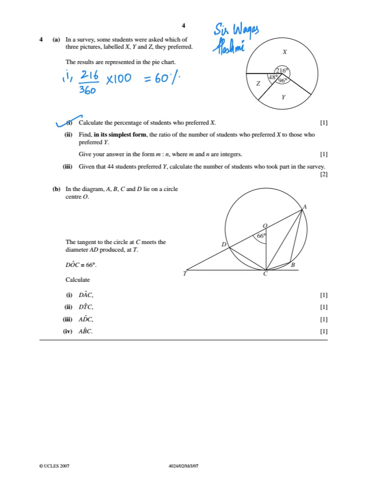For the second part, find in simplest form the ratio of the numbers of students who preferred X to those who preferred Y. Give your answer in terms of M and N. The number of students who preferred X is 216 degrees, and who preferred Y is 96 degrees. We need to simplify it. Starting with 2, 216 and 96 become 108 and 48. Now you can simplify it with 12. 12 9s are 108, and 12 4s are 48. So the answer is 9:4. That is your final answer for the second part.